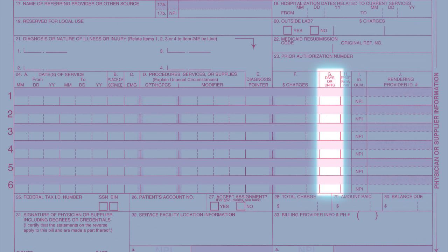The next mandatory field is field 24J, rendering provider ID number. The rendering provider is the person who serves as the ultimate responsible party for this service provided to this client. The rendering provider must have the required credentials to serve in this capacity and must be credentialed with the insurance company. Depending upon the size of your agency and what services you provide, you may have one rendering provider or you may have many. For example, if you're a small organization that only provides ABA services, you may have one person with a BCBA who's credentialed with the insurance companies and whose NPI number serves as the rendering NPI for all the clients you serve.